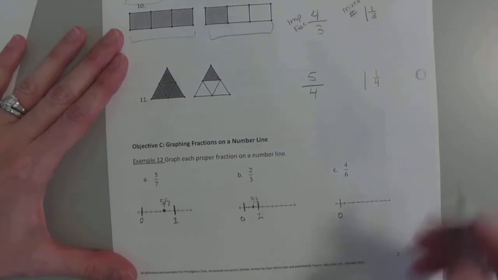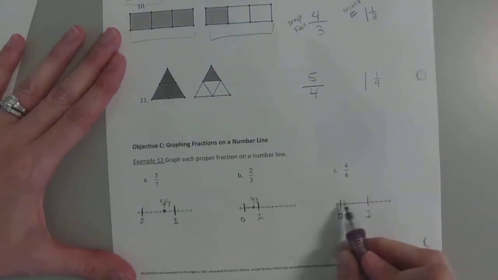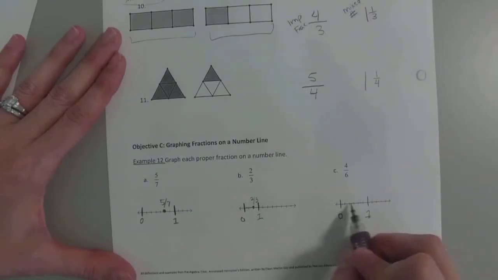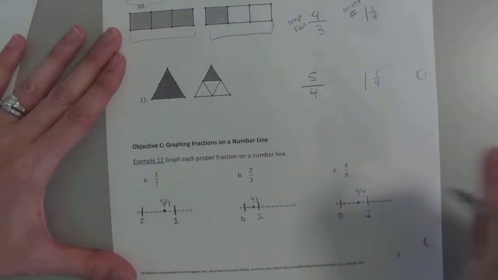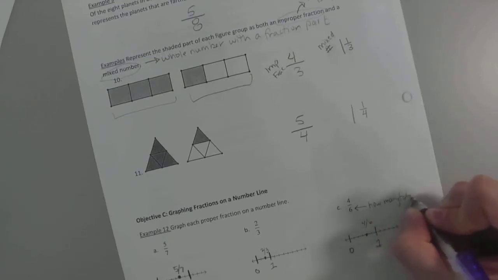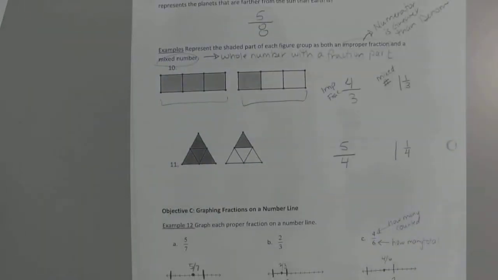All right, same thing here, guys. Let's make an obvious 0. But since we have 6 as our denominator, we're going to count over 6 slices. 1, 2, 3, 4, 5, 6, and make our whole there. That's 1. So there's our whole cookie cake, but now we're going to eat 4 slices. So we're going to count over 4. 1, 2, 3, 4. So this is how many you count over. How many total? And then how many you count.